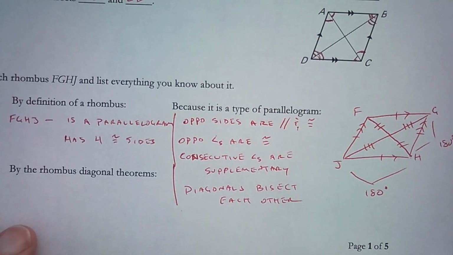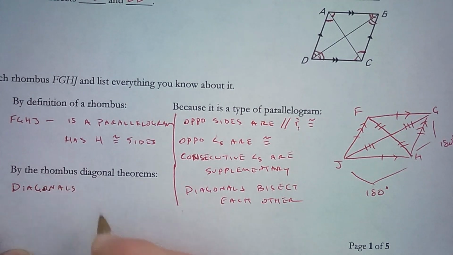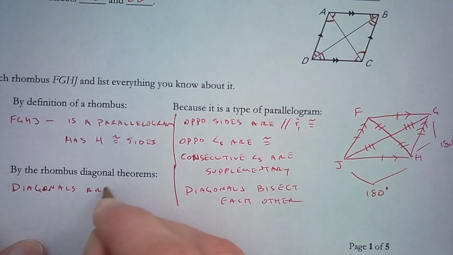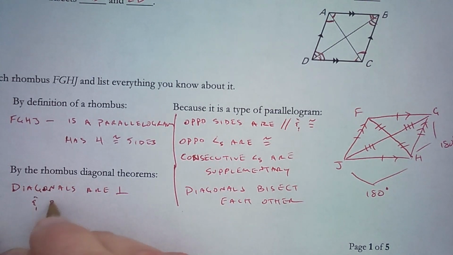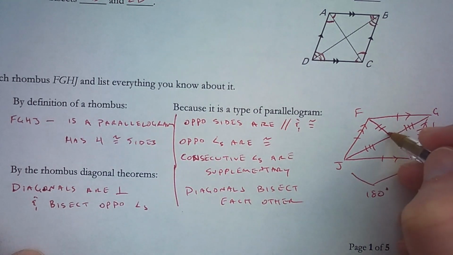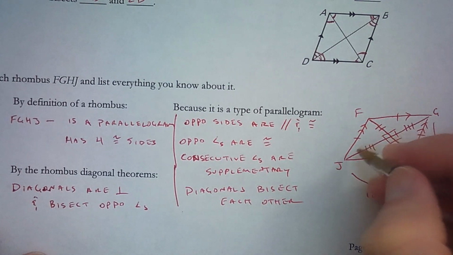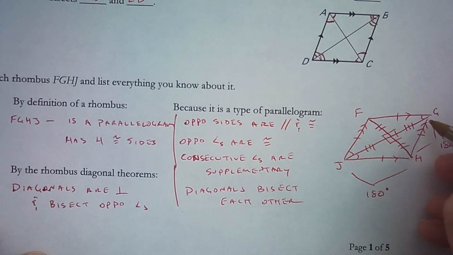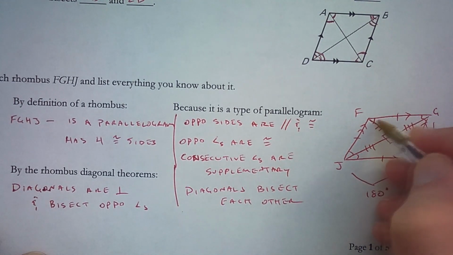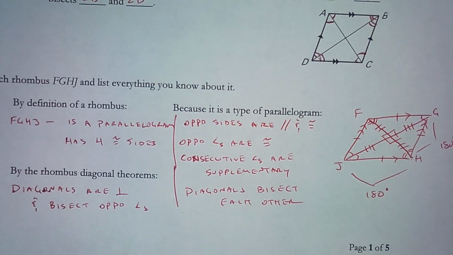By the rhombus diagonal theorems, we know that the diagonals are perpendicular and that they bisect opposite angles. So I know that there are right angles in here. And I know that these are congruent. And so are these. And then these are congruent. And so are these. Okay, so those are all the properties that we know about a rhombus at this point.